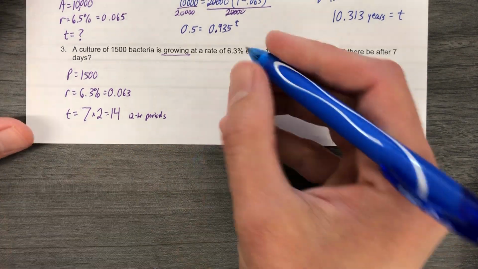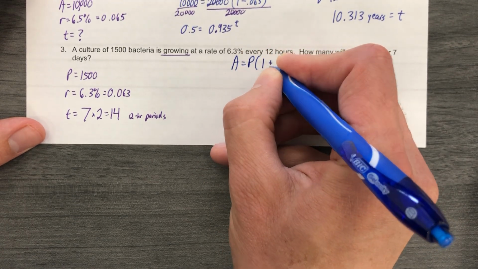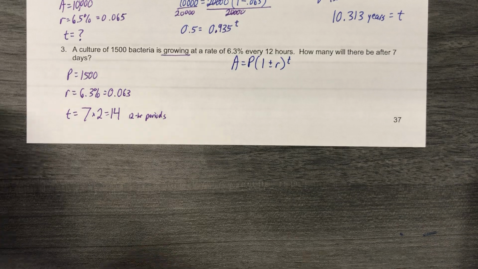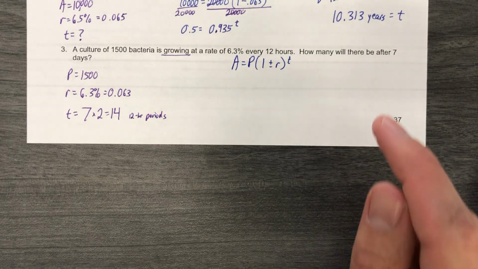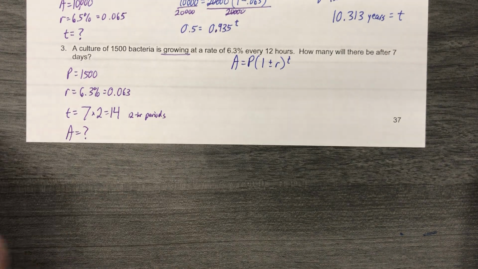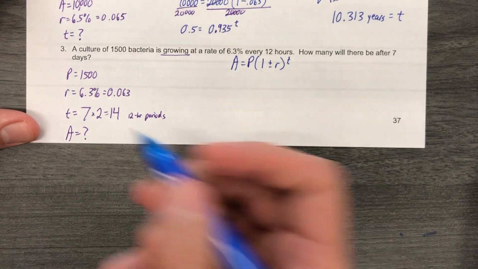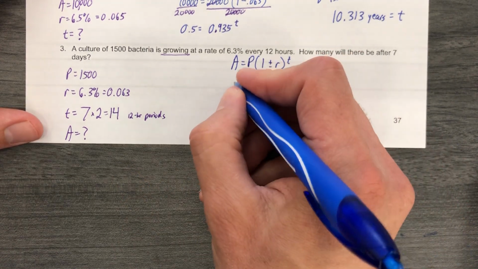So let's write the original formula. P, 1 plus or minus r to the t. And then, oh, how many will there be? That's what they don't know, and that's the amount after time has elapsed. So there's your question right there. Put that or not, that's up to you. All this is optional, really. It's just a good way to organize your thoughts.